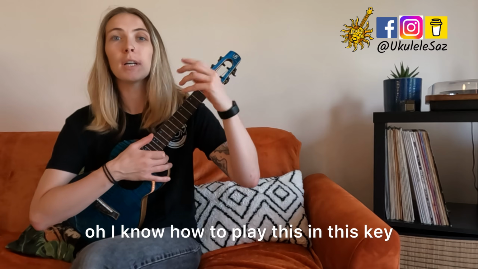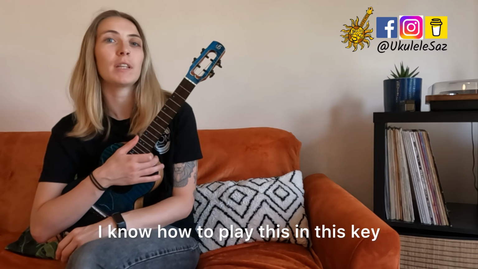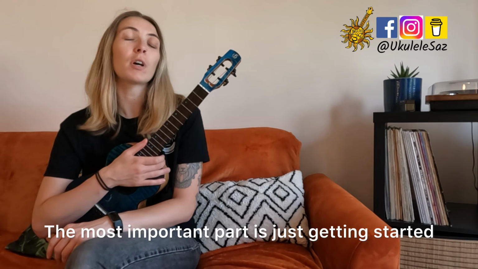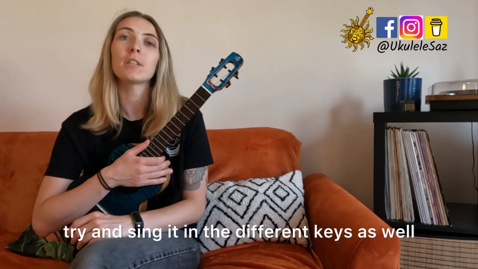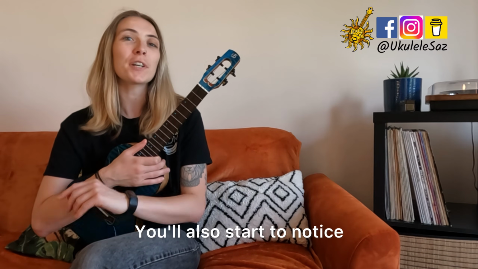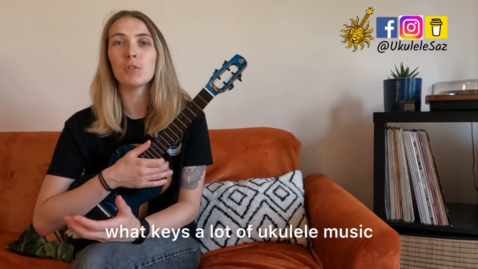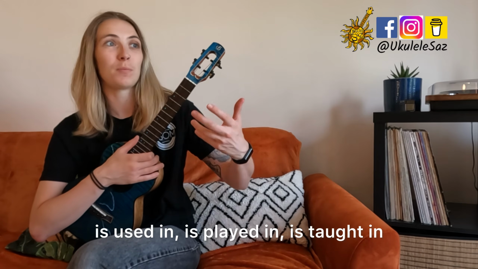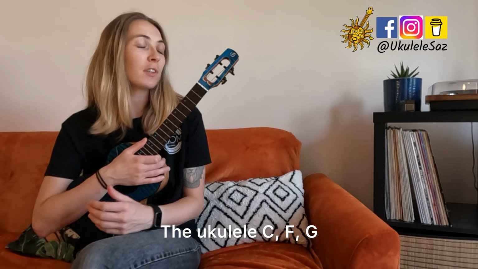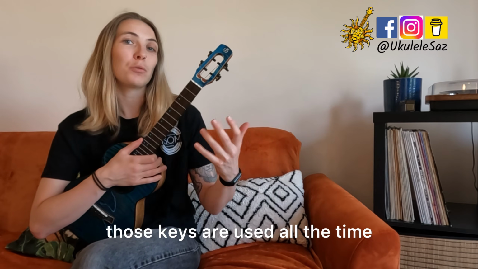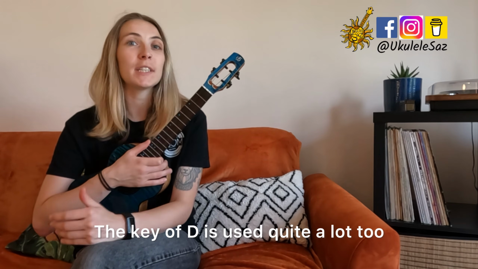You'll start to then know, oh, I know how to play this in this key, I know how to play this in this key. The most important part is just getting started, giving it a go, trying it with songs that you like. If you like to sing, try and sing it in the different keys as well. You'll also start to notice what keys a lot of ukulele music is played in, is taught in. The ukulele keys of C, F, G are used all the time. The key of D is used quite a lot too.